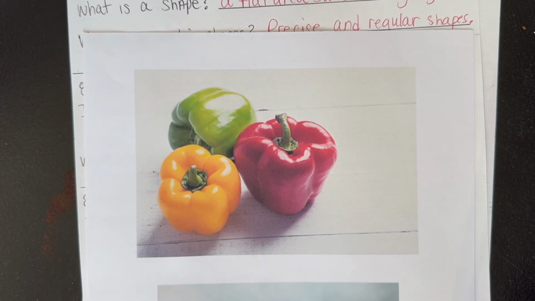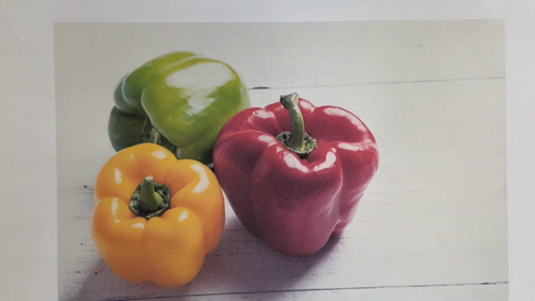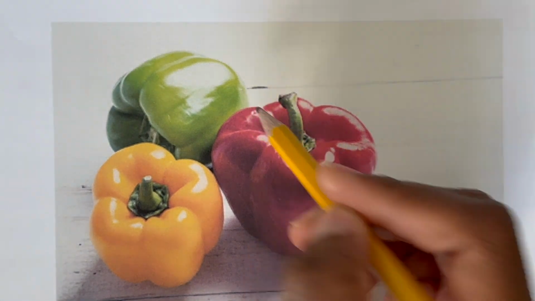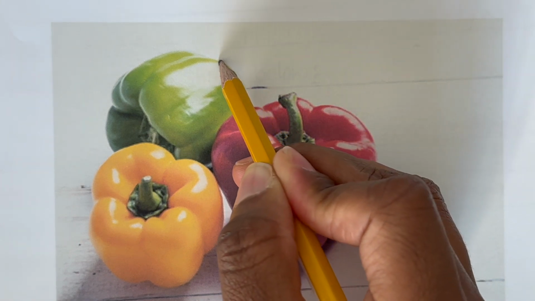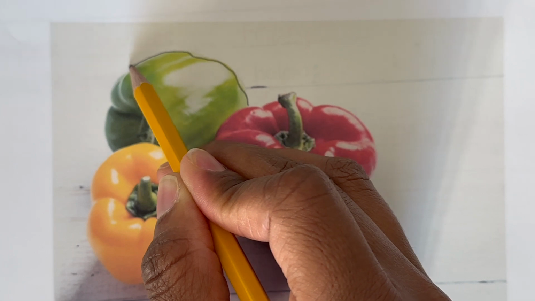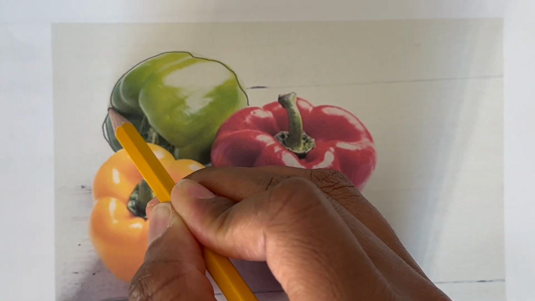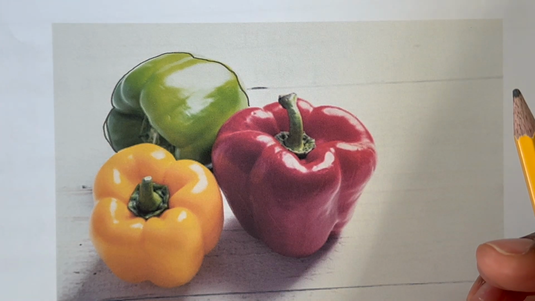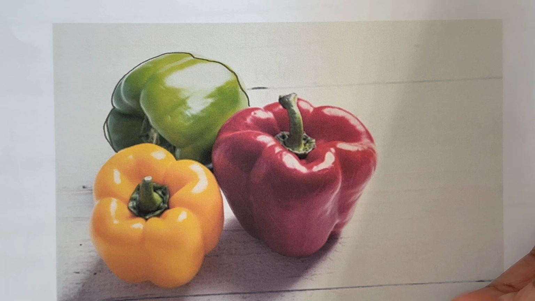I want you to go ahead and outline what shapes do you see. Let's take a look here. So for my bell peppers, I'm going to outline this overall edge of the outside, the edge of this bell pepper, the green one. So that's as basic as it gets, right?